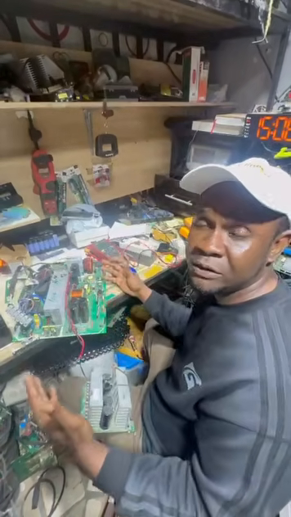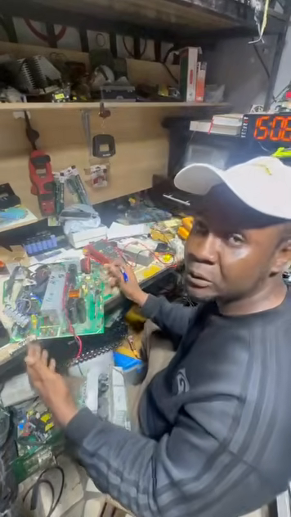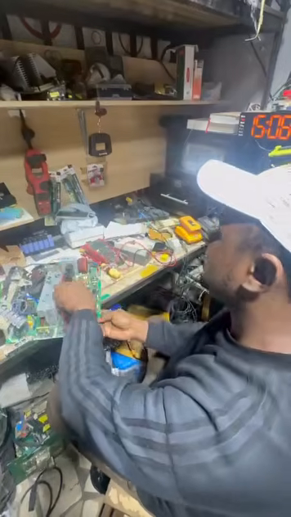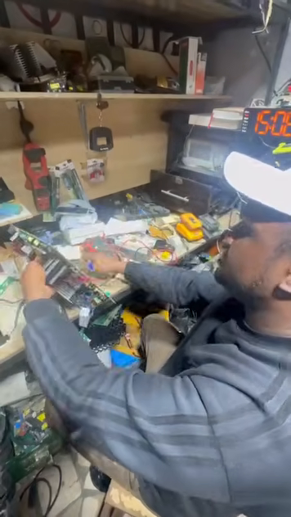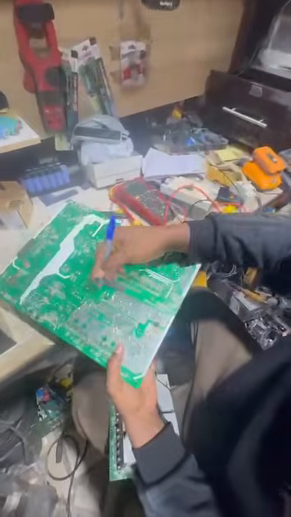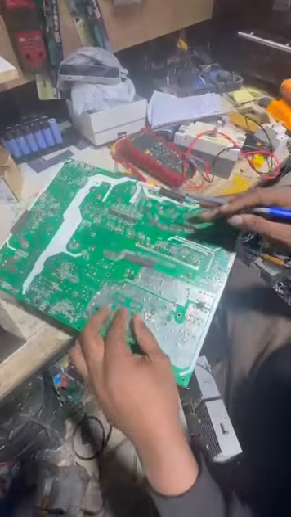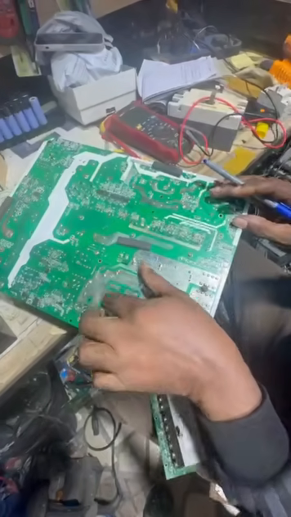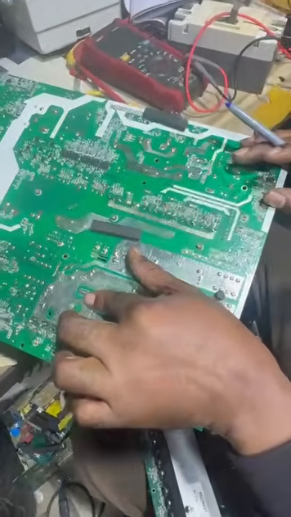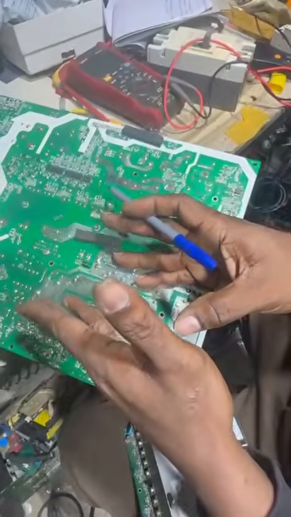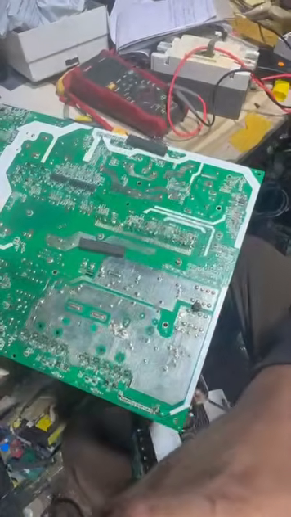Where does the positive of the battery go? The positive of the battery goes directly to the center tap of the transformer. So here I'm going to turn the board around for you to see. If you look closely, you will see that there are three terminals here: 1, 2, 3. These three terminals are the primary section of the transformer. That is the section that relates with the primary line where you have the battery.